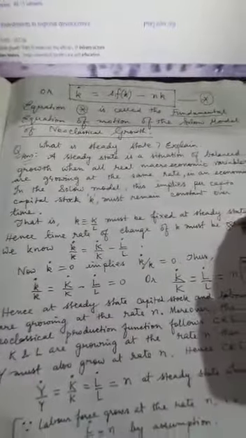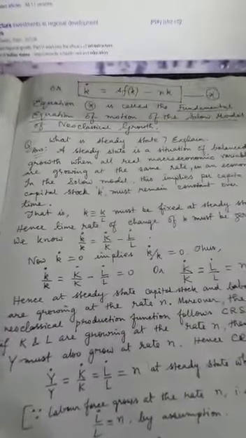How? Let us demonstrate. Please define small k as capital K by labor L, per capita capital stock. This must be fixed at steady state because, can you tell me why? Numerator and denominator must be growing at the same rate. If this grows at 5%, this also grows at 5%. If this is 10%, this is 10%. So small k remains constant. Whatever the growth rate, they have to be equal at steady state. All real macroeconomic variables must grow at the same constant rate.